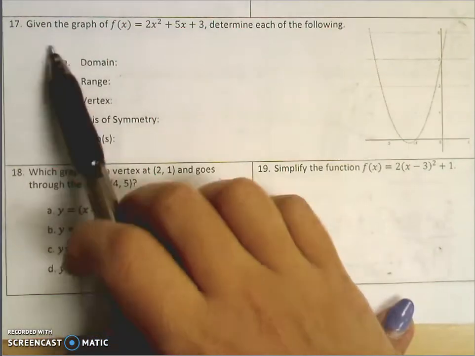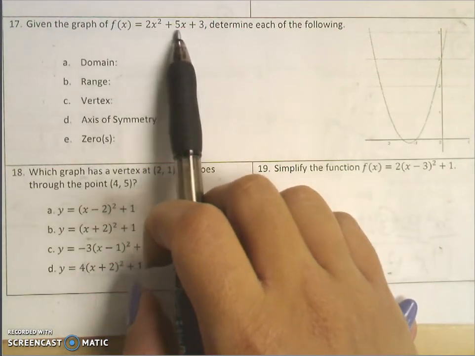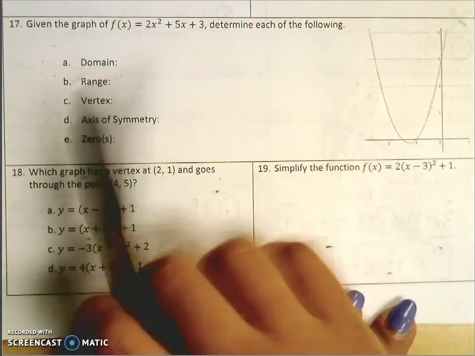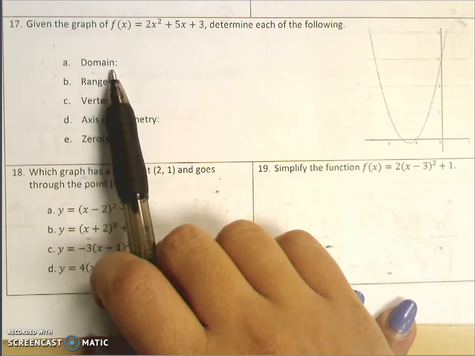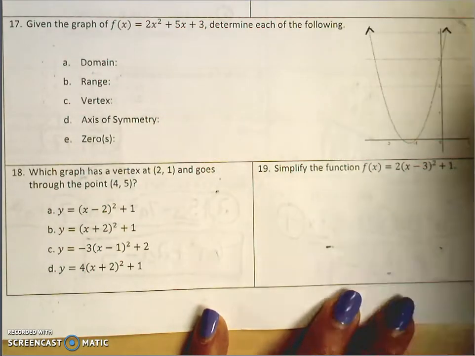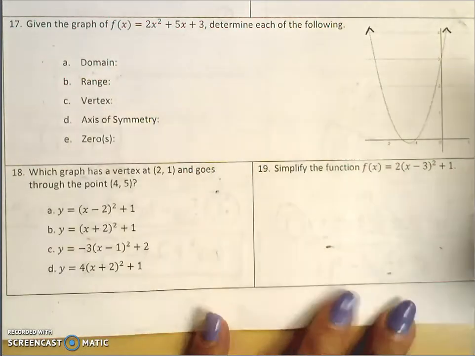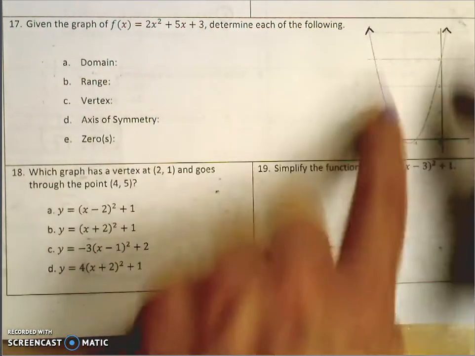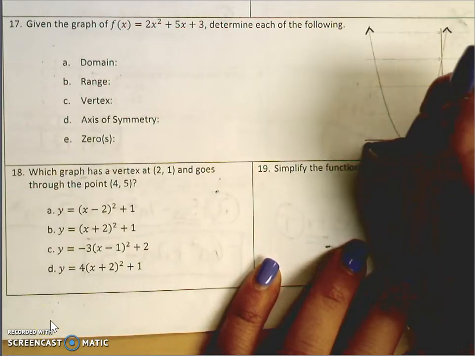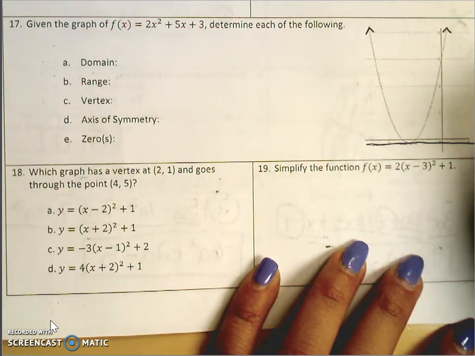Number 17. Given the graph of f of x equals 2x squared plus 5x plus 3, determine each of the following. So first, I'm going to look for the domain. When you have a quadratic function and you are looking for domain and range, you're trying to basically fit this graph into a box. So the only part of the box that I can draw is this bottom part of my box.